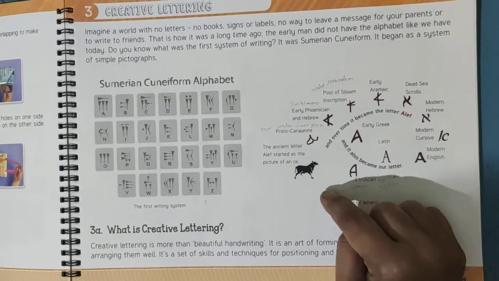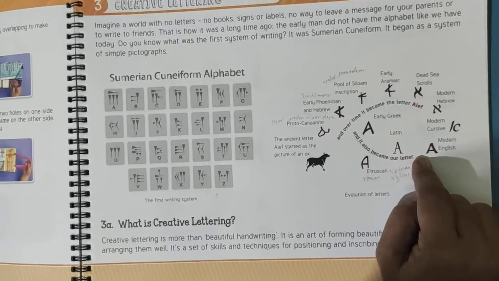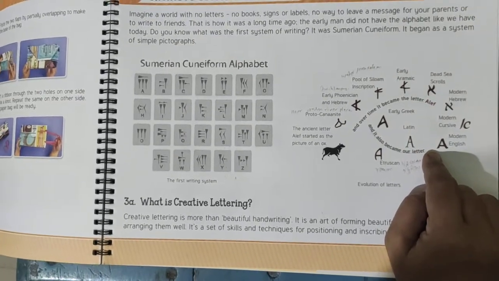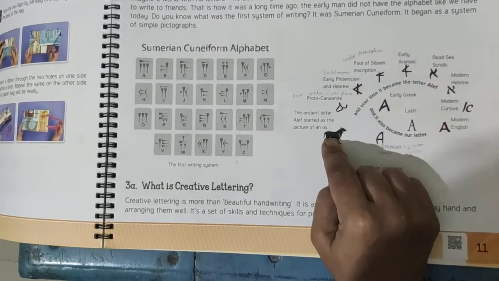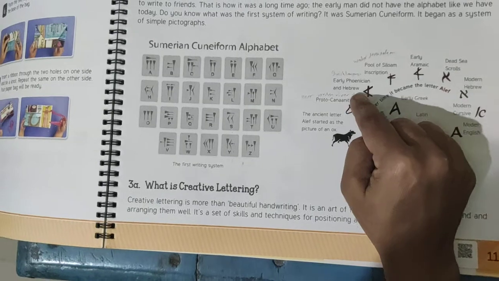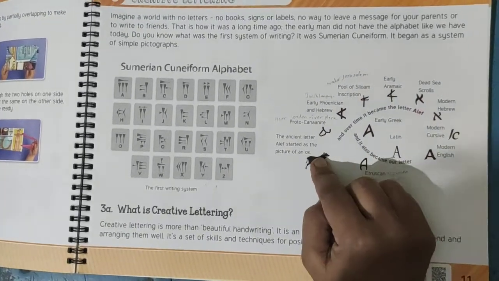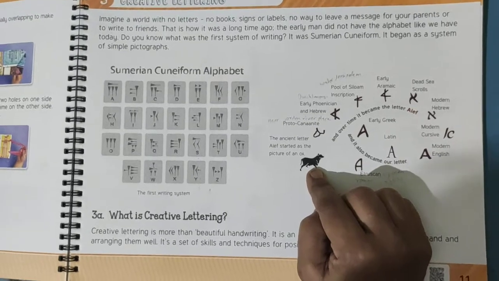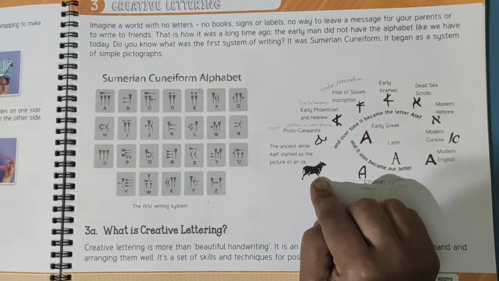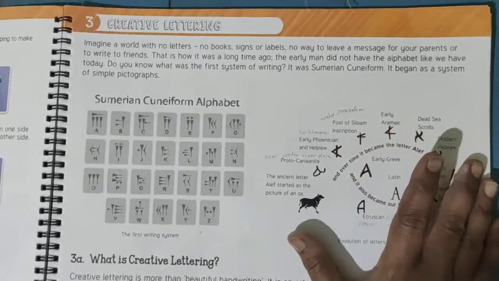In this way the evolution of letters happened. What is evolution? Evolution means development. From the ancient period to the modern period, letters developed like this, but the basic concept of lettering comes from the form of an ox. So remember this is the general knowledge of creative lettering.